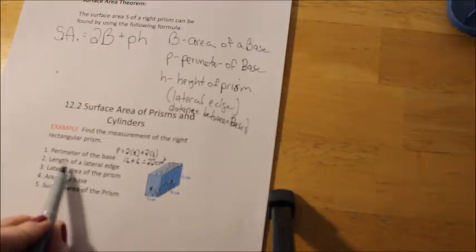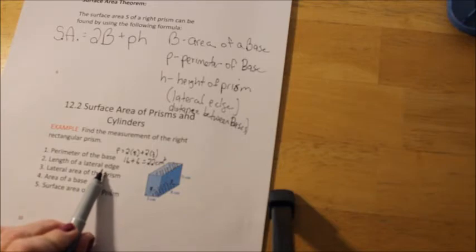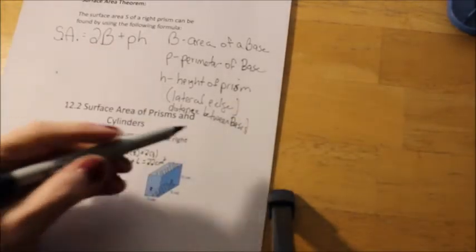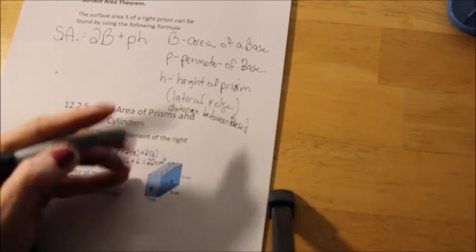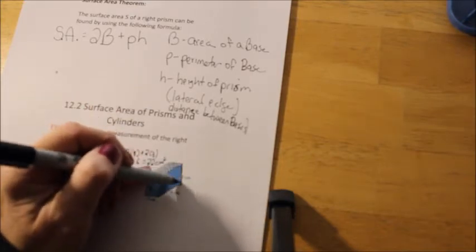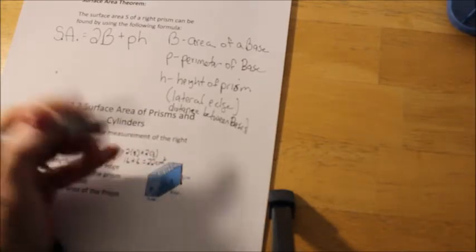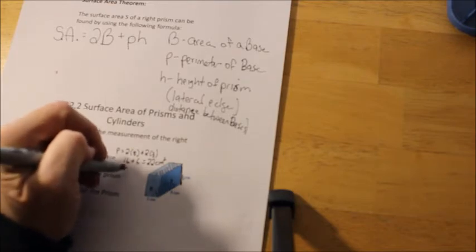Then they're asking me for the length of a lateral edge. Remember, a lateral edge is the distance between the bases. So right here, that's your lateral edge, and the length of that is 5.